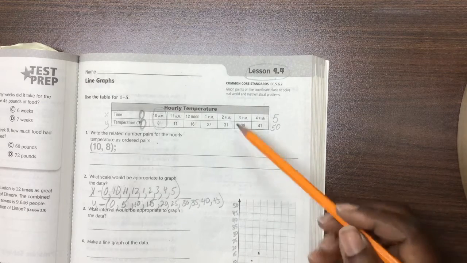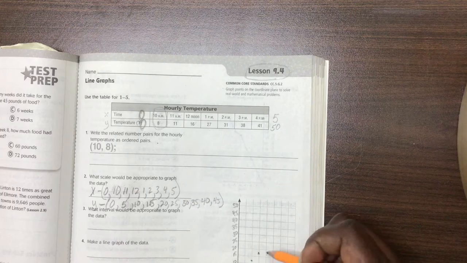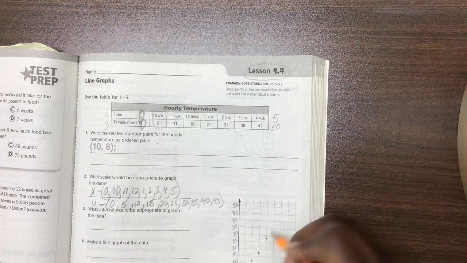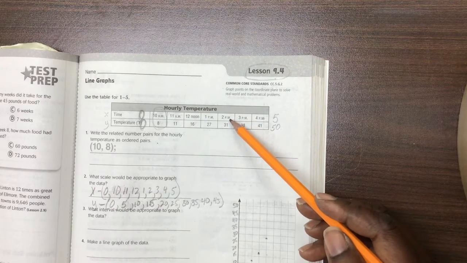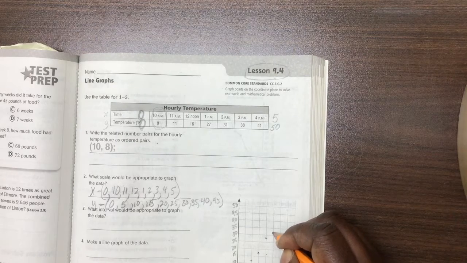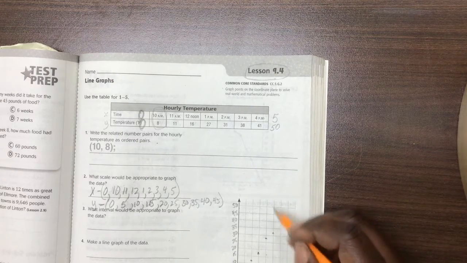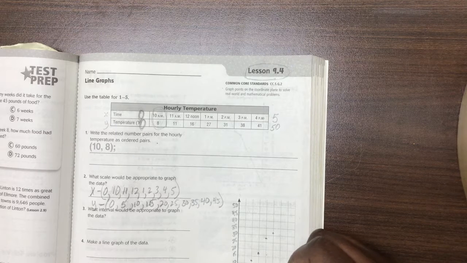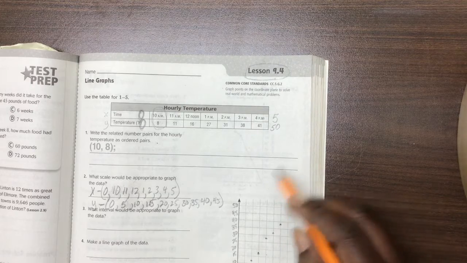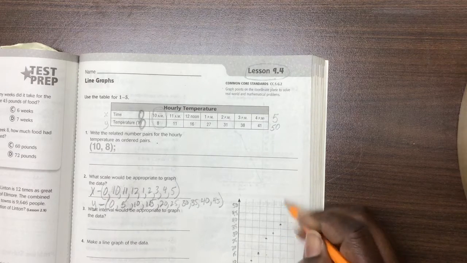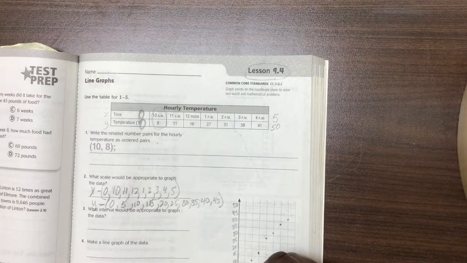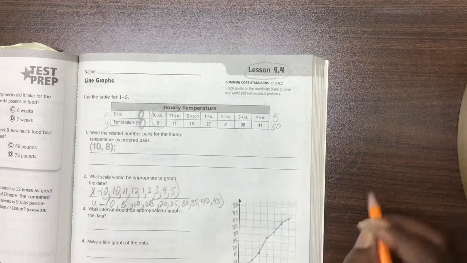And then 1 to 27, here's 1, and just over 25, about halfway, would be 27. And then 2 to 31, so here's 2, we go to 30, just over, would be 31. And then from 3, we would say 38, so here's 3, and we go up to 35, about halfway would be 38. And then 4 to 41, just about there. And therefore, we have our line graph, okay?